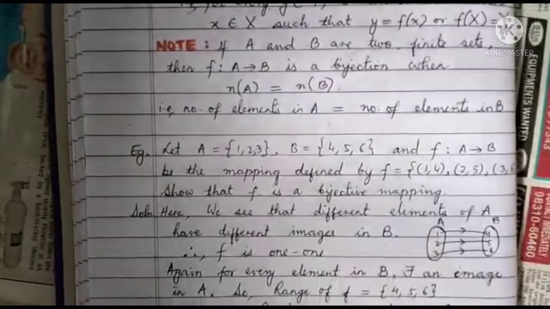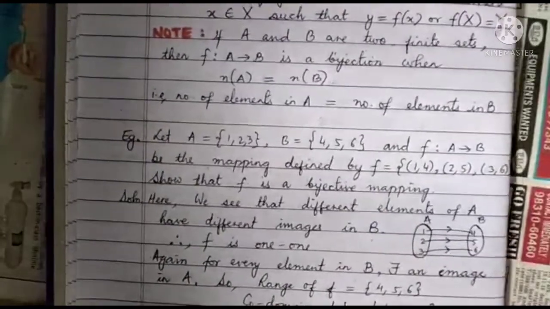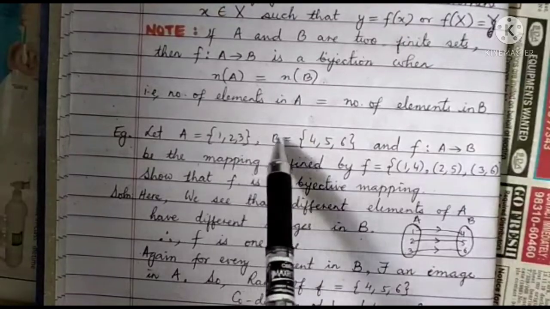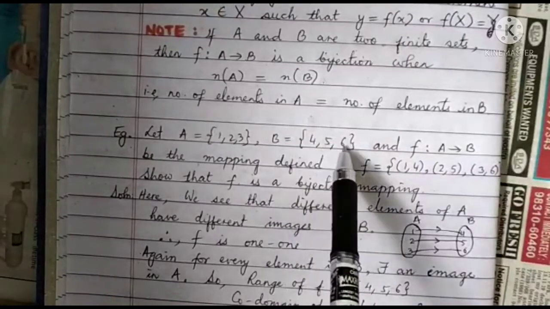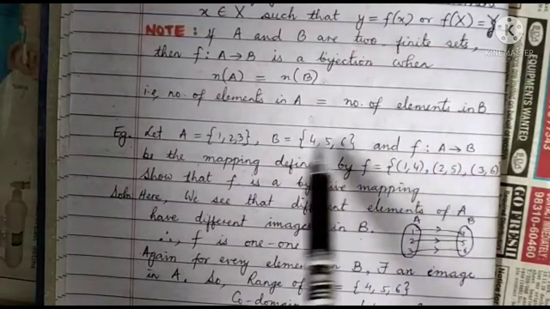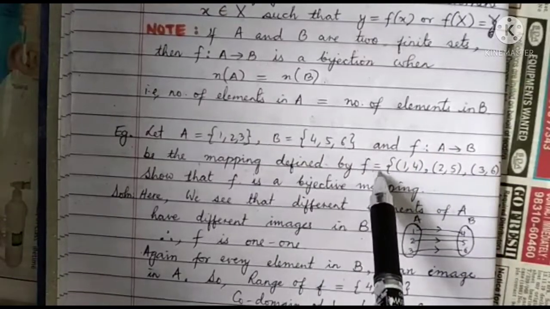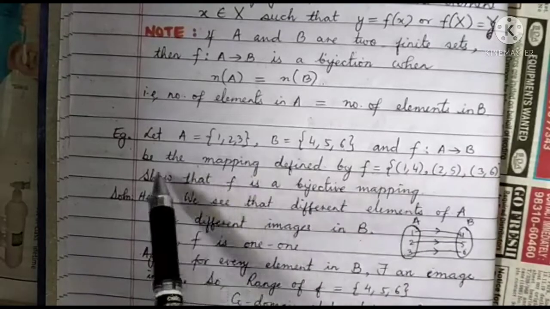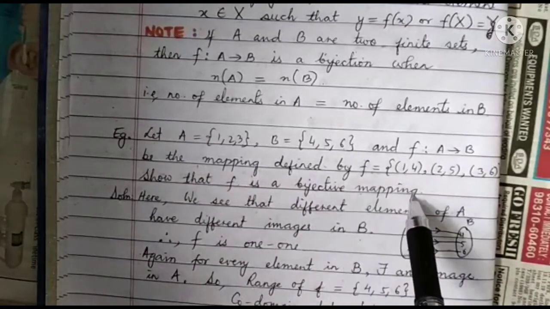Let us take one example to see what does it mean. See, let A be a set containing elements 1, 2, 3. B is a set having elements 4, 5 and 6. And f is a mapping from A to B defined by f equals {(1, 4), (2, 5), (3, 6)}. Now you will have to show that f is a bijective mapping.